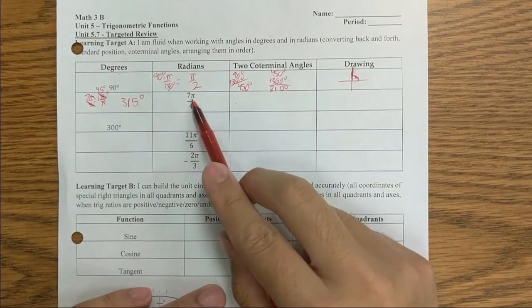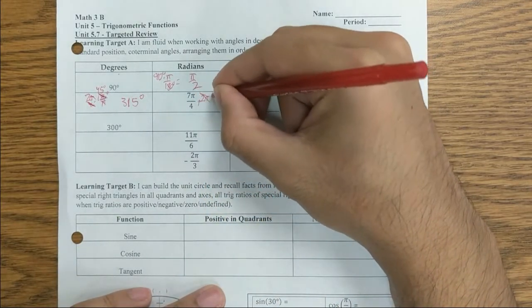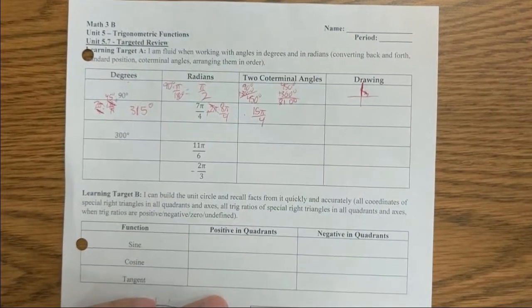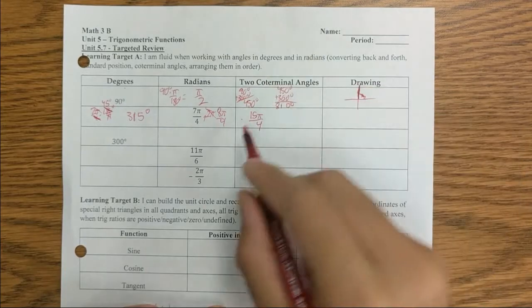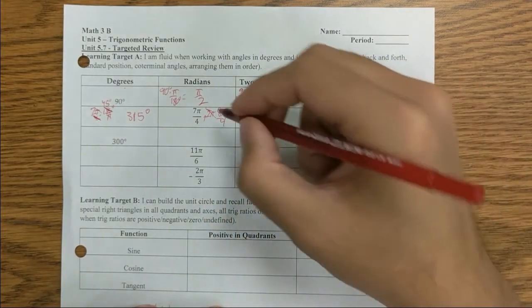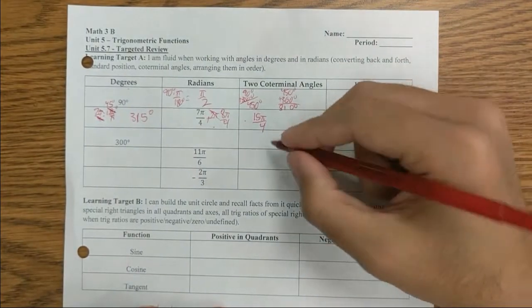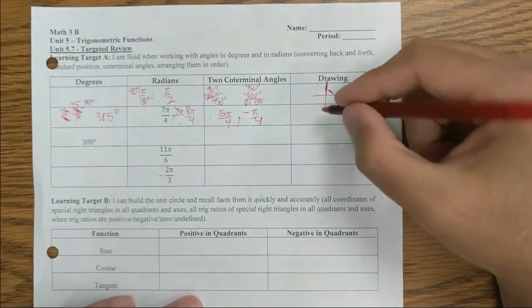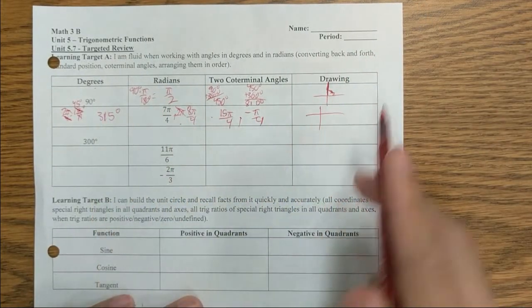Okay, so two coterminal angles. If I add 2 pi, that's the same thing as 8 pi over 4, so 15 pi over 4. Okay, so I can subtract instead. Subtracting 8 pi gives me negative pi over 4. Okay, so 7 pi over 4, 315 degrees, is almost all the way around.